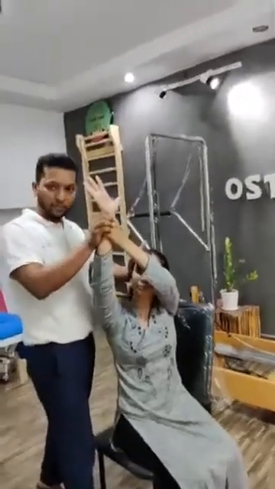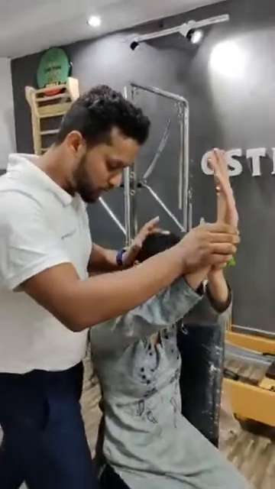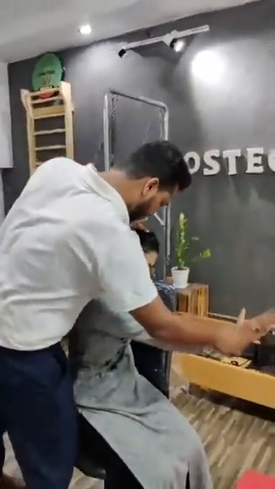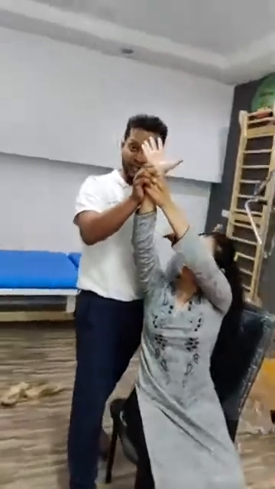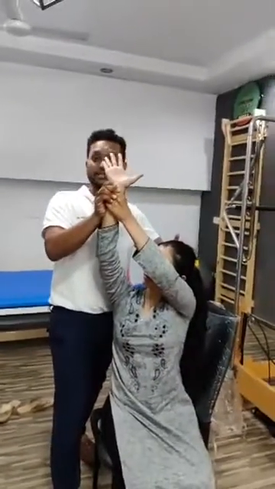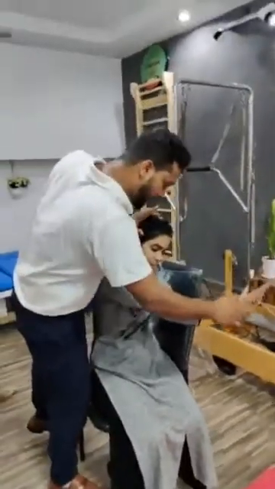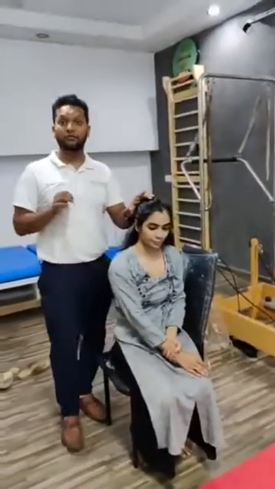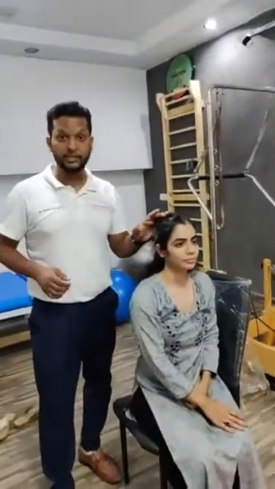And now I'm going to ask her to resist myself and I'm going to put it down. So this is combination of isotonics. Now let me bring it down and now go upward. So this is concentric contraction, stay. Now this is static contraction, and let me win. This is eccentric contraction. And eccentric training is very, very important with those players and athletes basically.